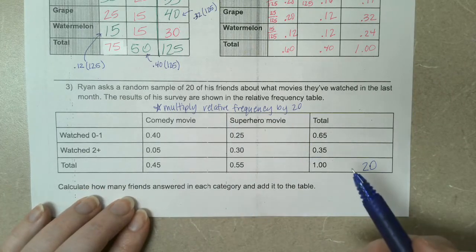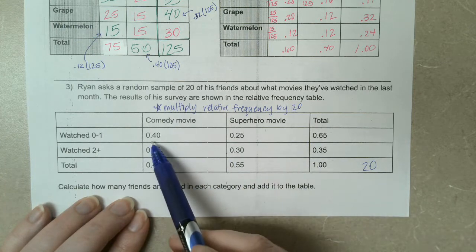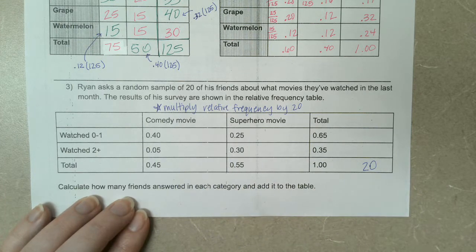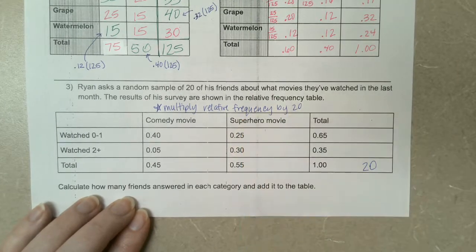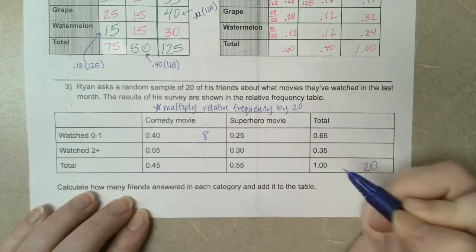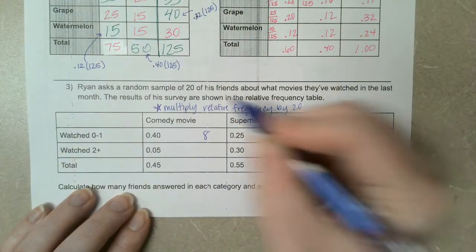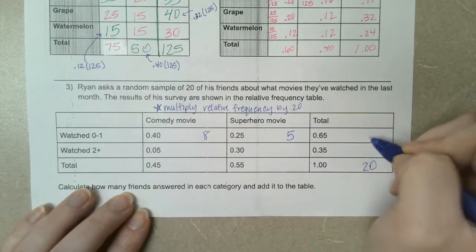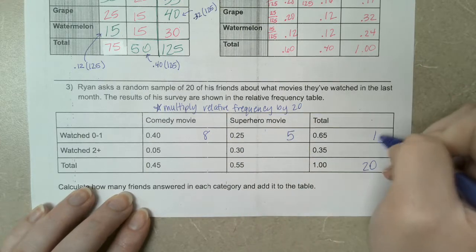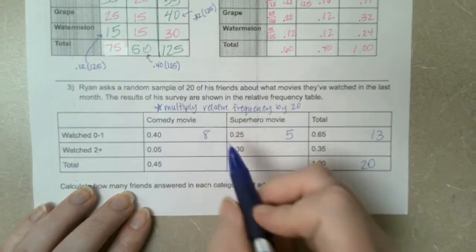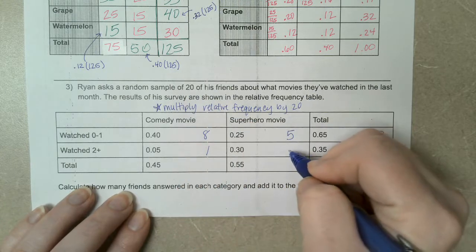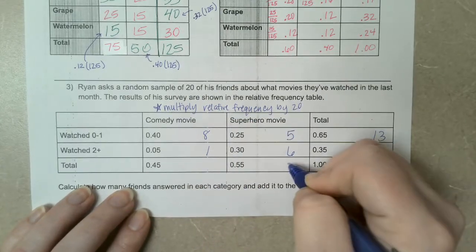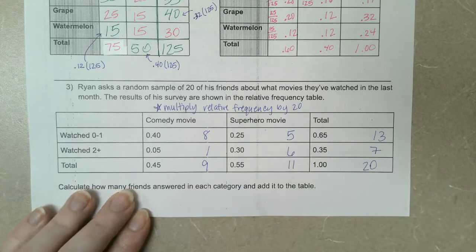And if these are relative frequencies, then if I multiply each of these relative frequencies by 20, I'll get back to what I started with. So for instance, in the first one, if I do 0.40 times 20, that will be 8 people. As I continue through, 25% of 20 is 5. 65, you can add these two together to get 13. 5% of 20 will just be 1 person. 0.30 times 20, or 30%, would be 6. And then I can add across to fill in the rest of my table.